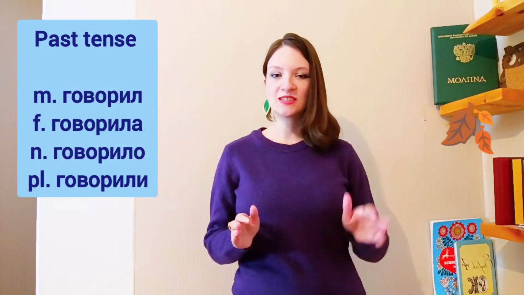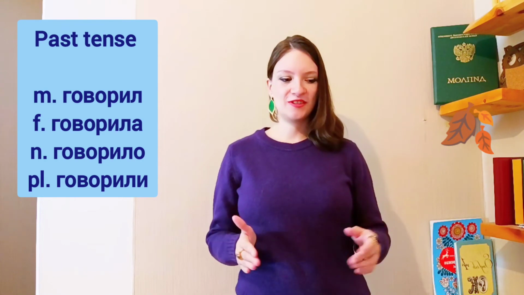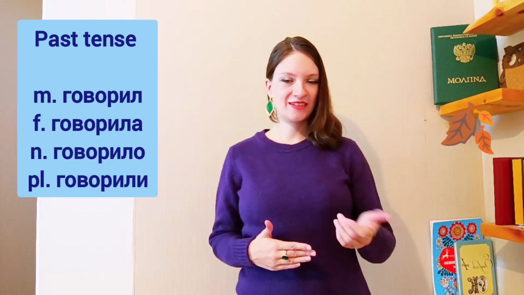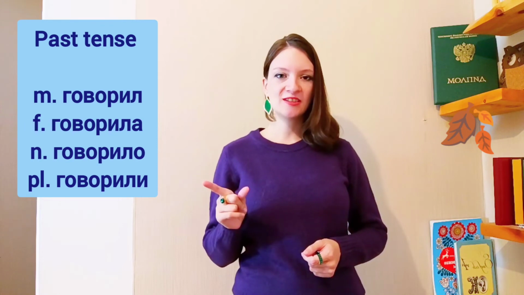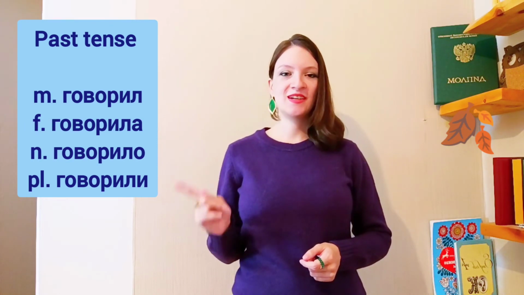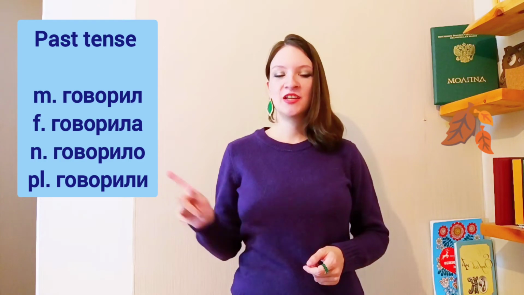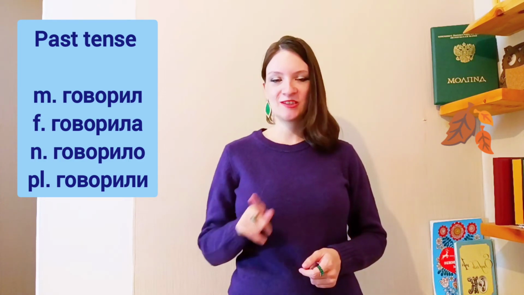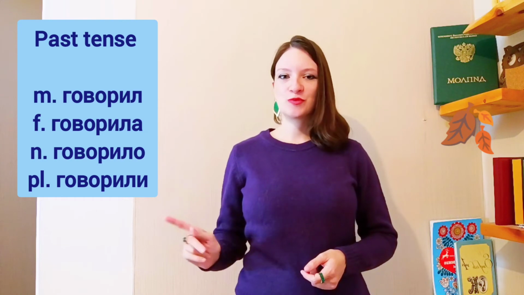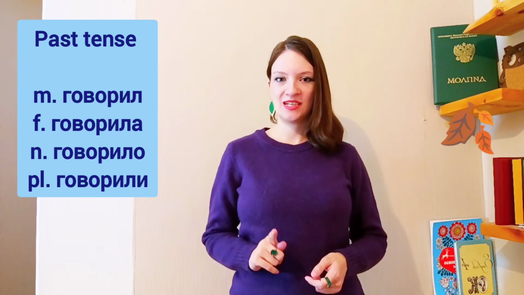Now I wanted to show you how to form the past tense. It's very easy, very classical and typical. You just put the suffix л and a set of different endings. Masculine говорил, feminine говорила, neuter говорило, with Russian reduction again, and plural говорили. That's it. So let me make some examples. You know that I love doing these examples.